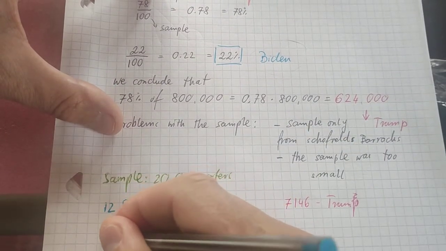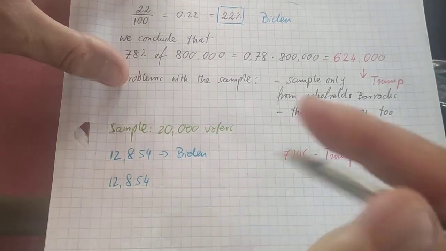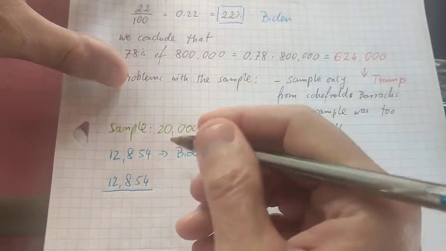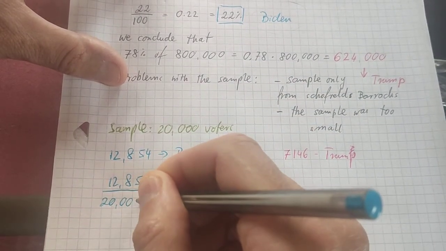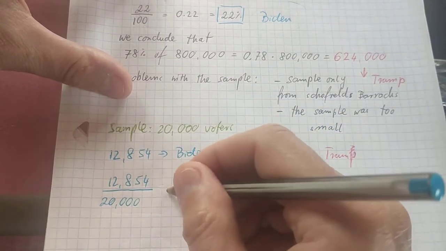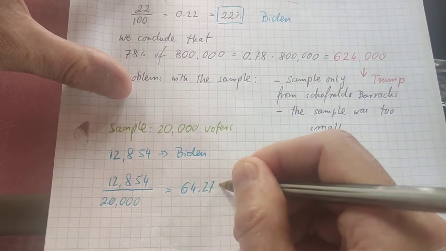So 12,854, right? If I divide it by the size of the sample, so 20,000, right, and I would get 64.27%.